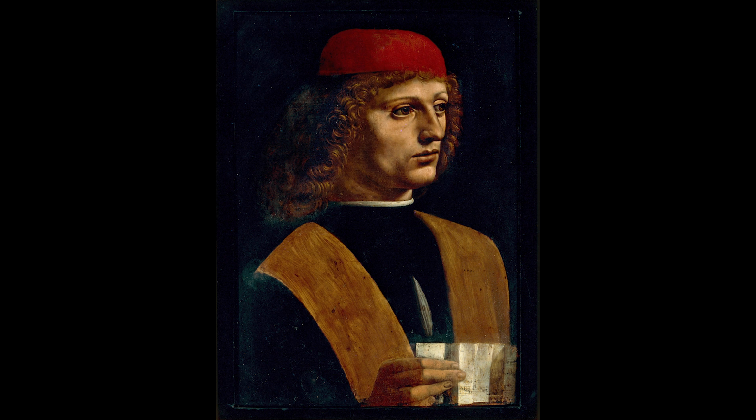Its depiction of a thoughtful, intellectual figure, enhanced by Leonardo's innovative techniques and subtle use of color and light, continues to captivate viewers and reflect the timeless genius of Leonardo da Vinci.